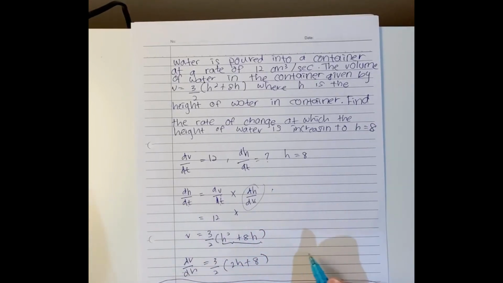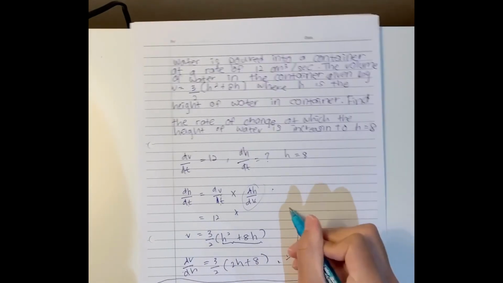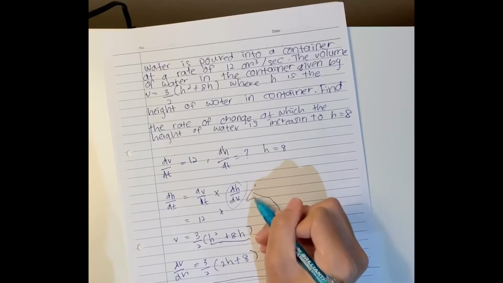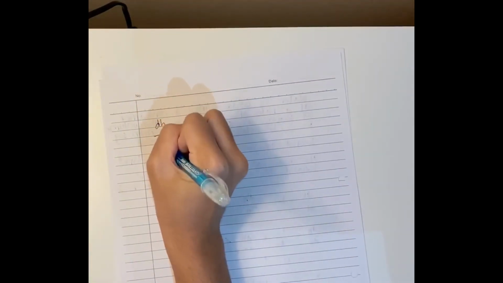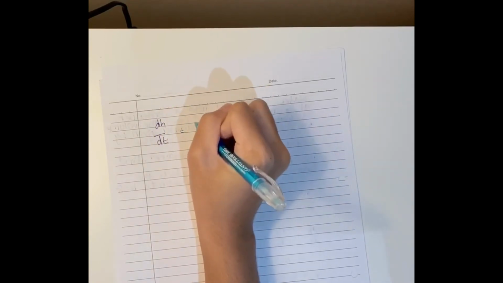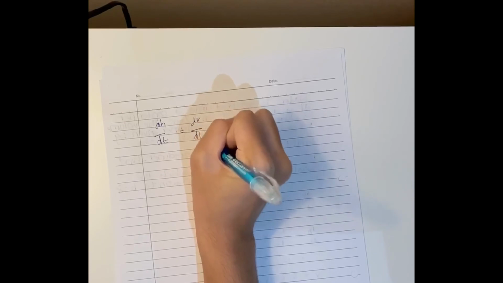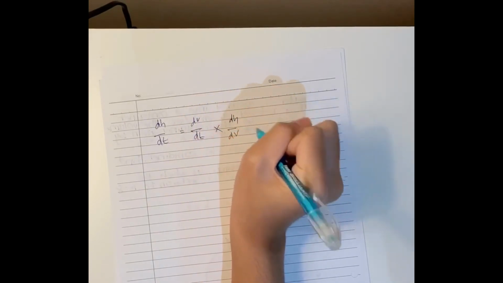Next, we substitute this into the formula: dh over dt equals dV over dt times dh over dV.